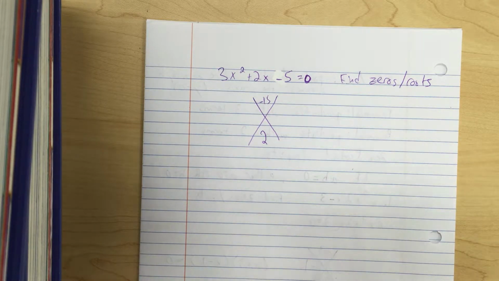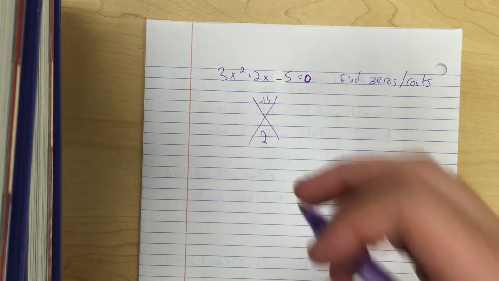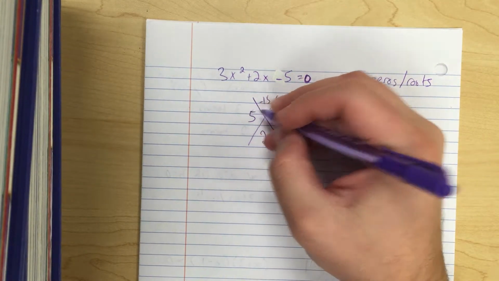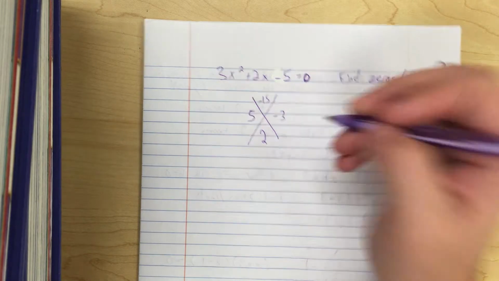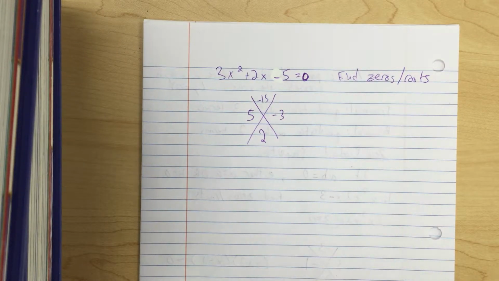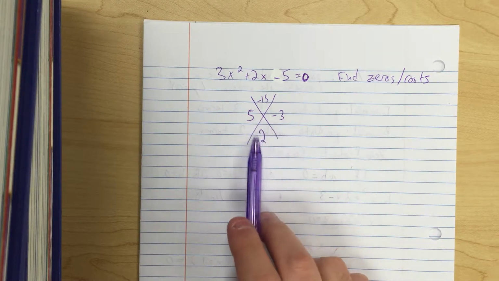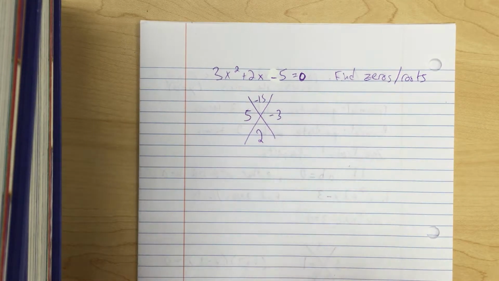The ones that come to mind are 3 and 5, and precisely here, I'm going to need the 5 to be positive and the 3 to be negative. The reason being, when you multiply these, you get negative 15, and then you still get that 2. 5 minus 3 is positive 2.